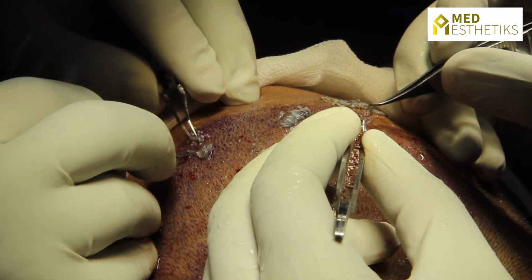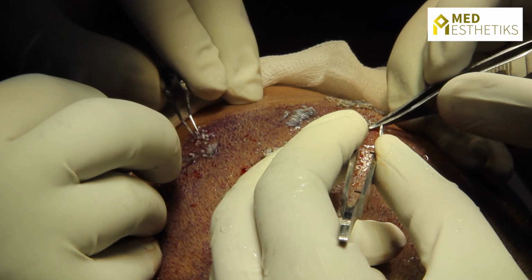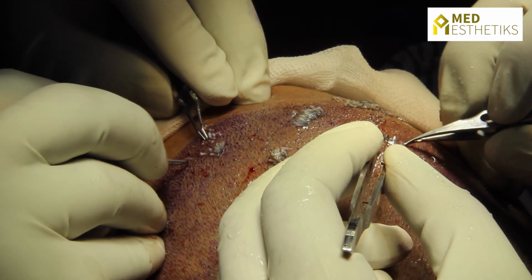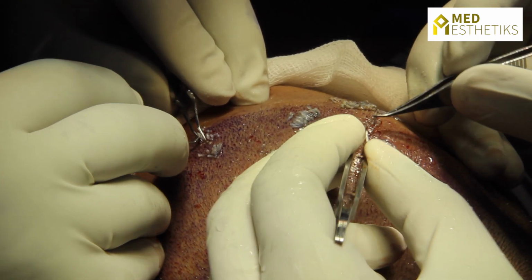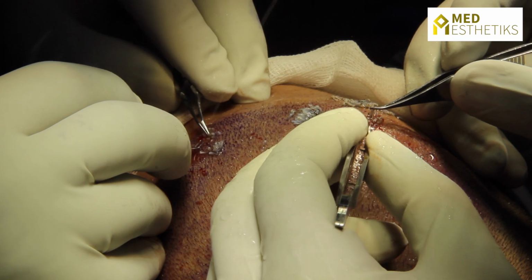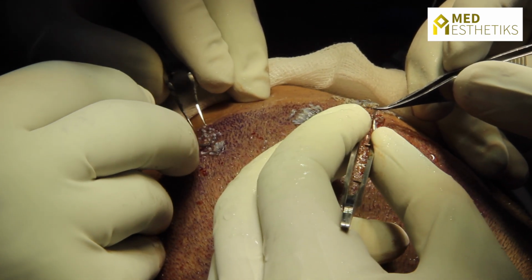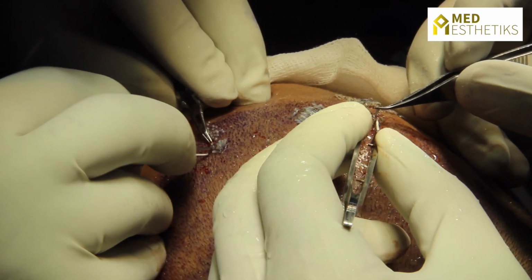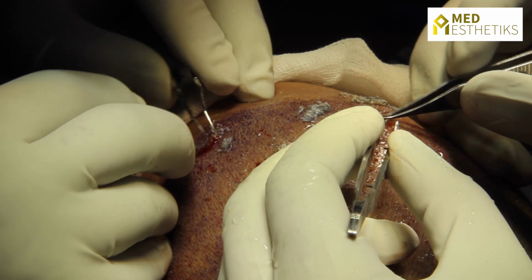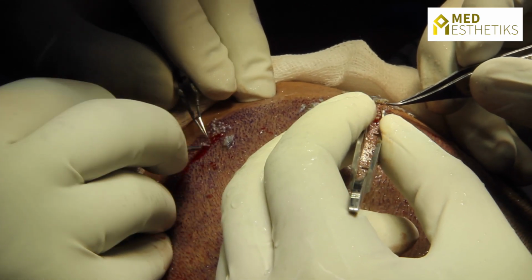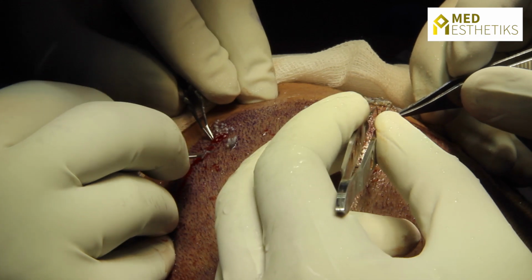The graft placement is usually done in a way that in the hairline, in the frontal area, we put single hair grafts to give a very natural appearance, and behind the hairline, behind 2 to 3 rows, we start putting 2 and 3 hair grafts.